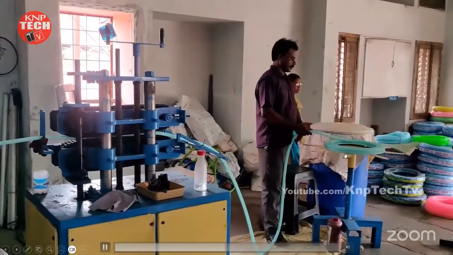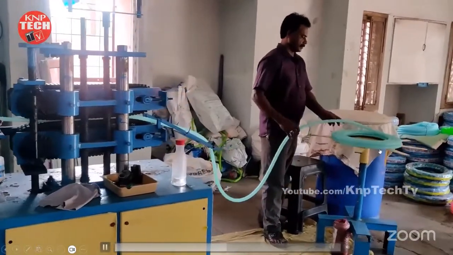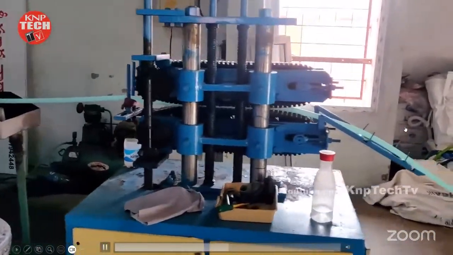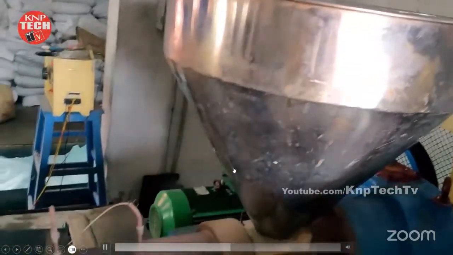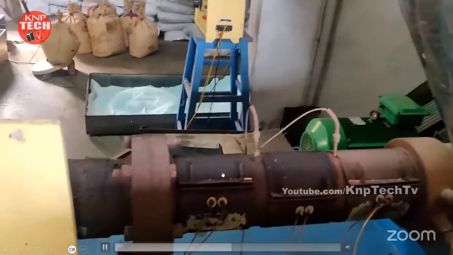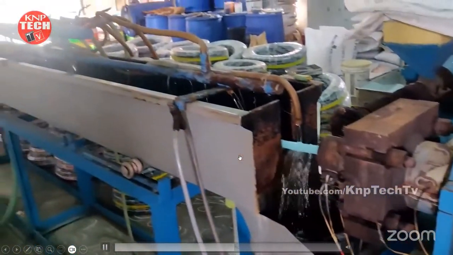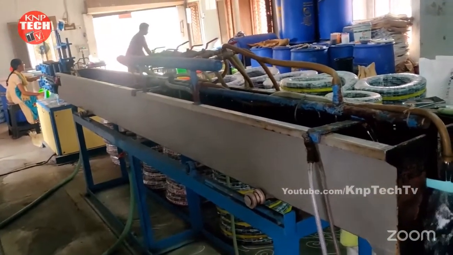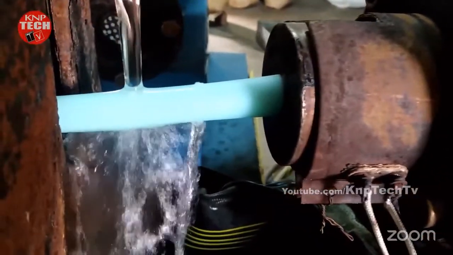There is air inside the pipe. See now, here inside, because there is a plug. See, this black is a plug here. Due to that plug, it is not exposed to the atmospheric pressure. There is air inside the pipe.